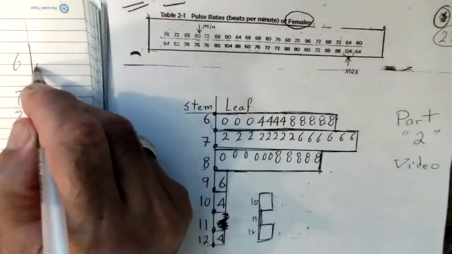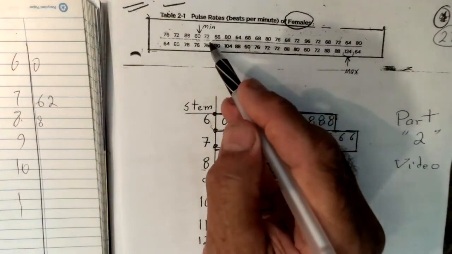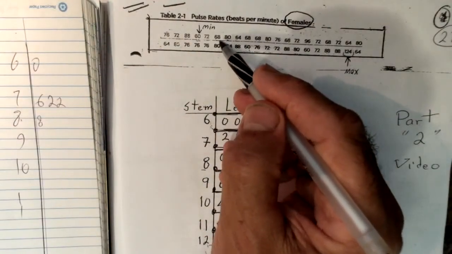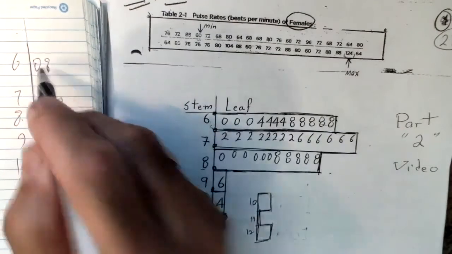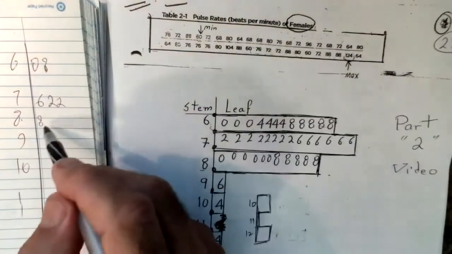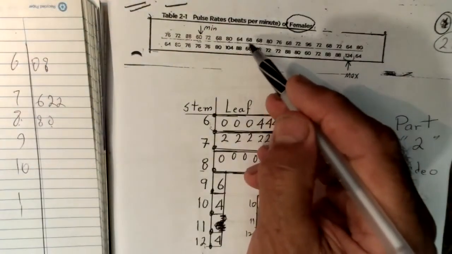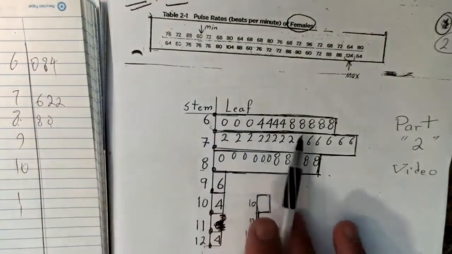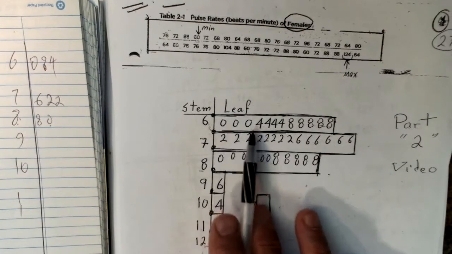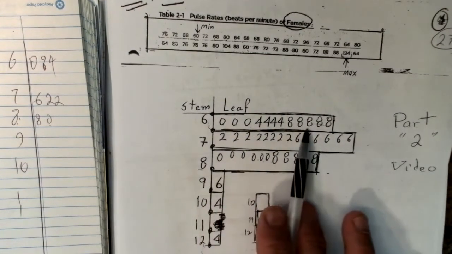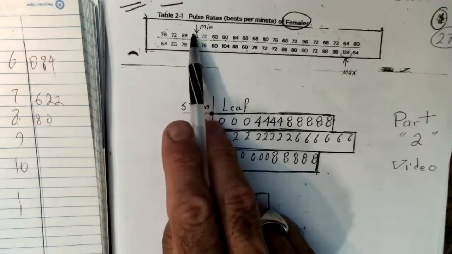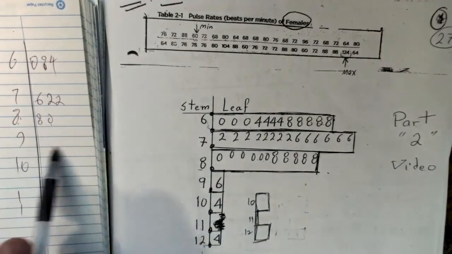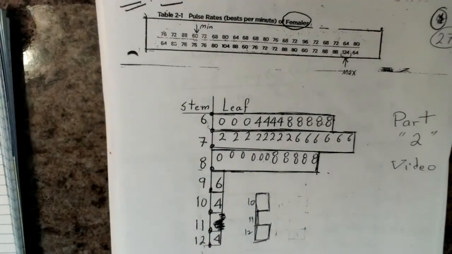Then 60, I'll put 0 here. Then 72, you put another 2 here. 68, you put 8 here. 80, you put 0 here. And 64. So you understand? You list all the numbers here. Whoever did this problem put them in order, but they don't have to. So as you go from left to right, you could list all these numbers along these horizontal rows.